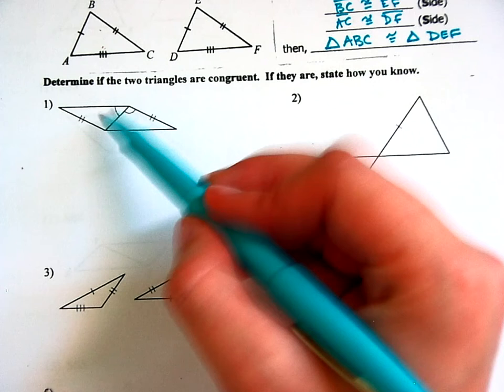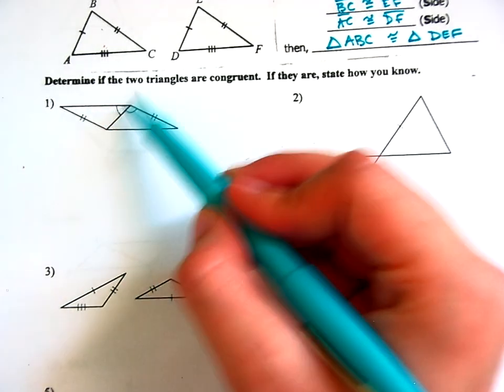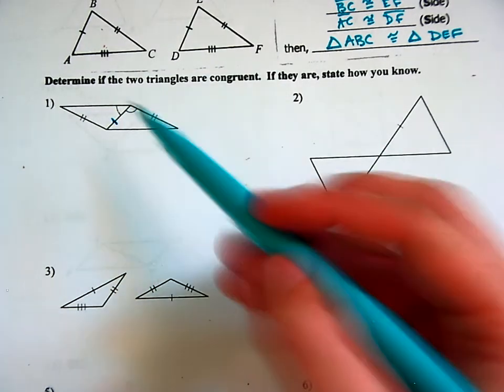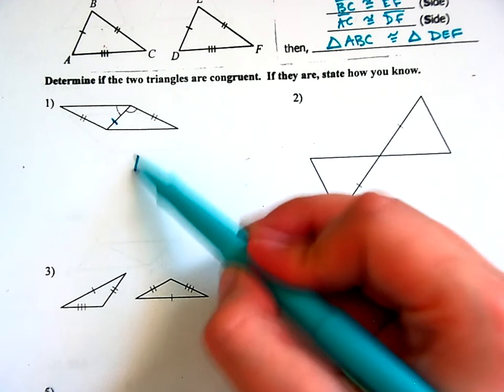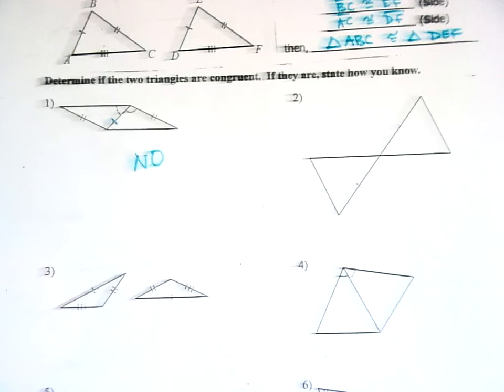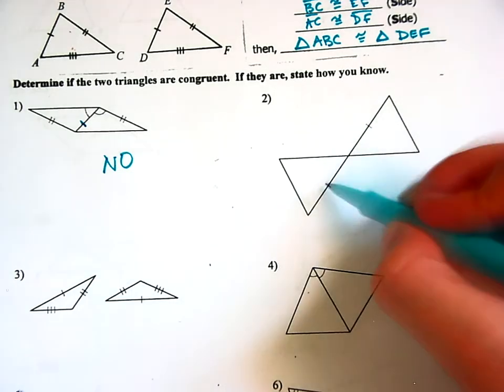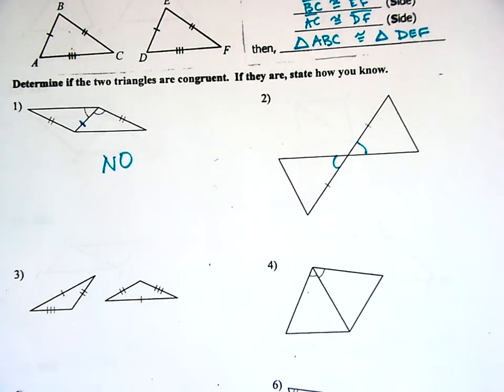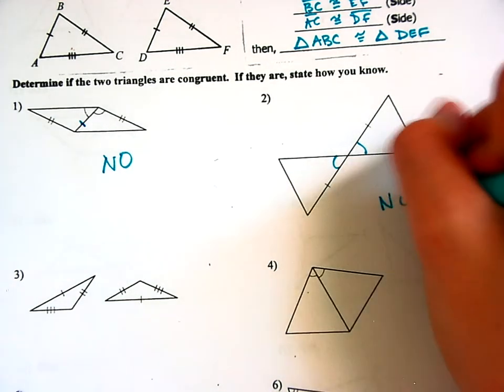Okay. So here we have a side, an angle, and then remember we always know the side they share is congruent. So we have a side, side, angle. We do not have enough information to say those triangles are congruent. The next one we have is a side. We know vertical angles are congruent, and that's only two corresponding parts. So no, we do not have enough information.